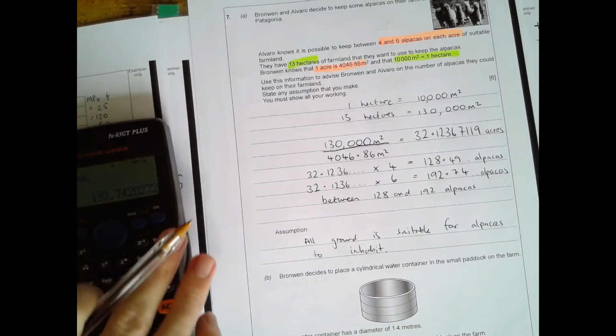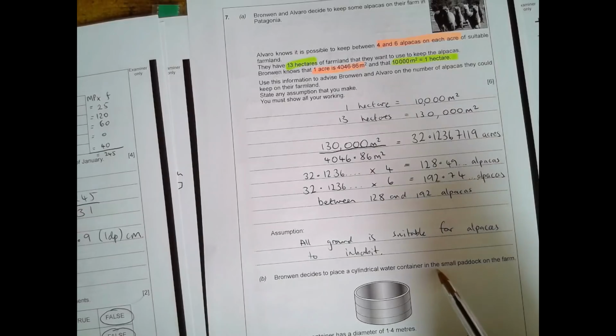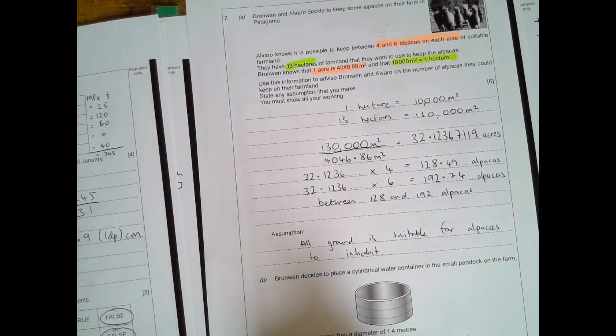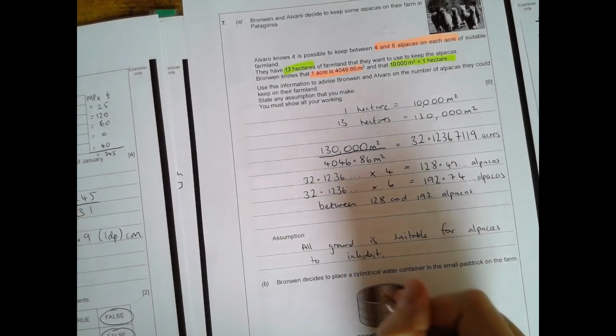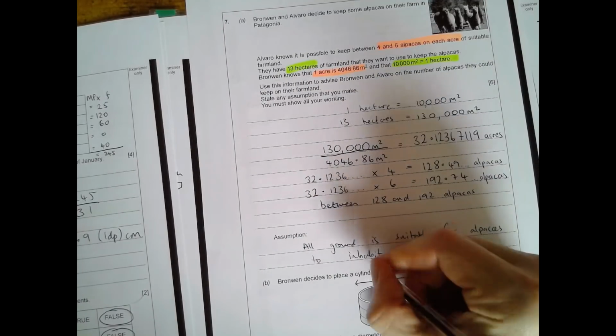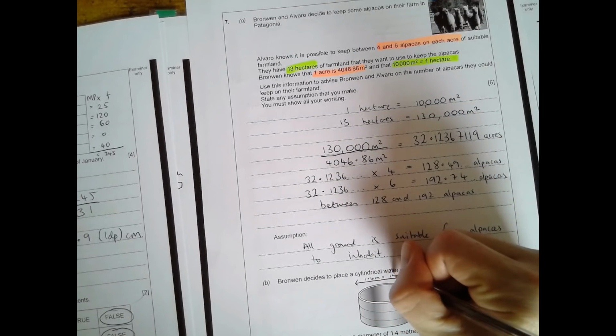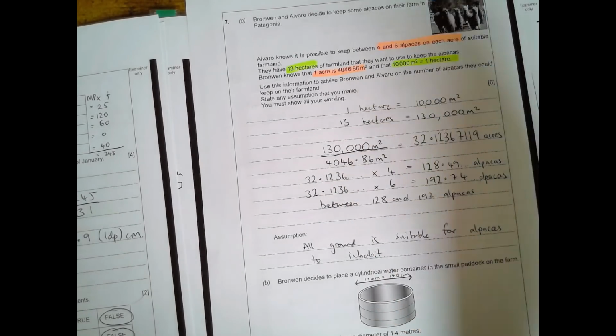Okay, part B says Bronwyn decides to place a cylindrical water container in the small paddock on the farm. The water container has a diameter of 1.4 metres. So it goes the whole way across from this corner to this corner here, 1.4 metres. I might work that out in centimetres as well, because it may be useful for my next bit of maths.